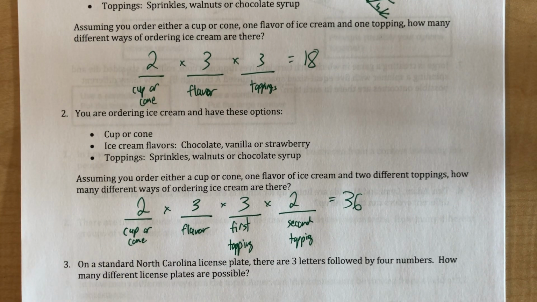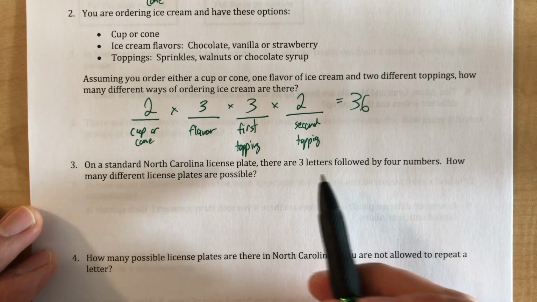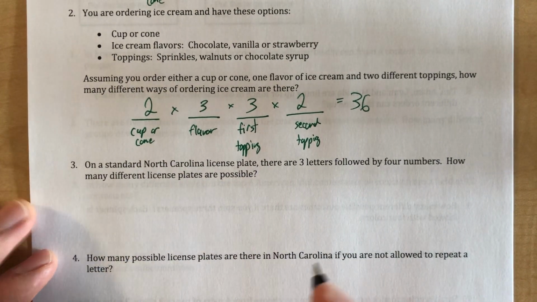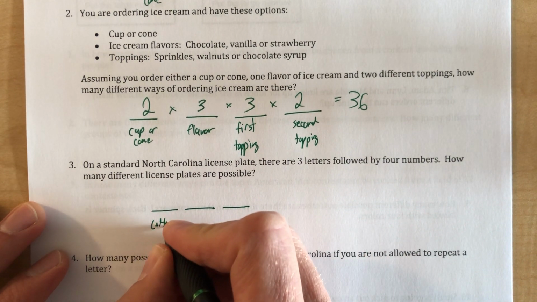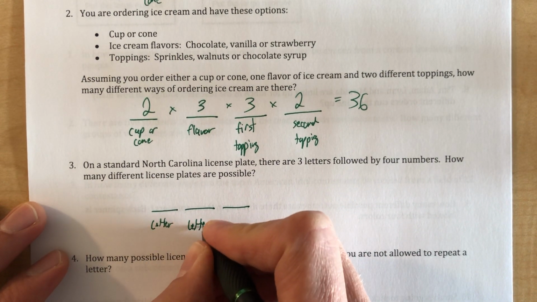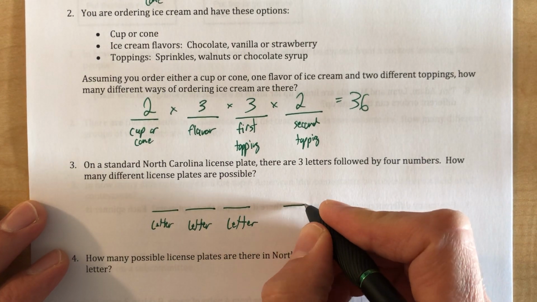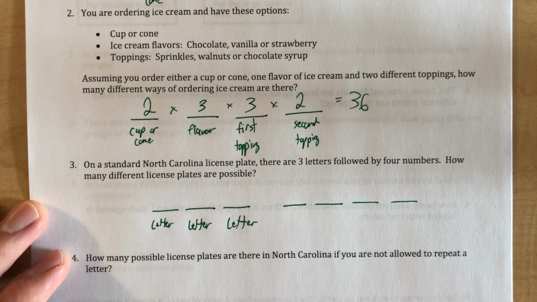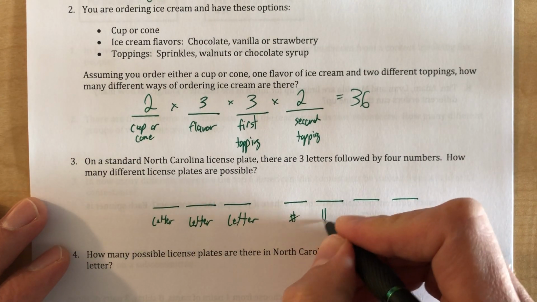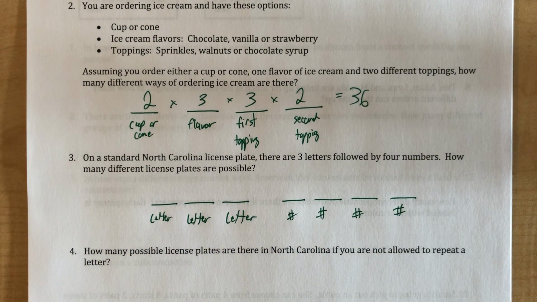So let's go a little bit faster now. On a standard North Carolina license plate, there are 3 letters followed by 4 numbers. How many different license plates are possible? So letter, letter, letter, followed by 4 numbers: number, number, number, number. There's a dash in the middle, but if I write that, it would look like subtraction, so let's not do that. A number goes here, here, here, and here. And then how many different license plates are possible?